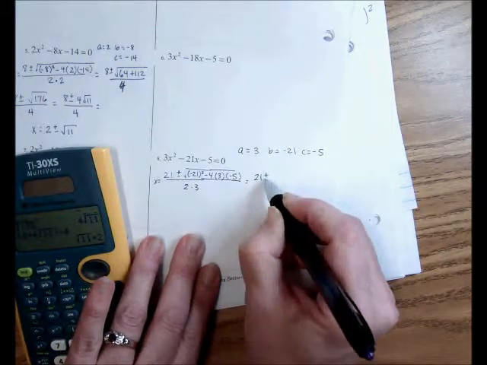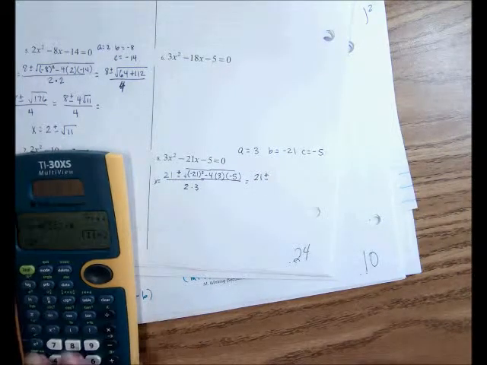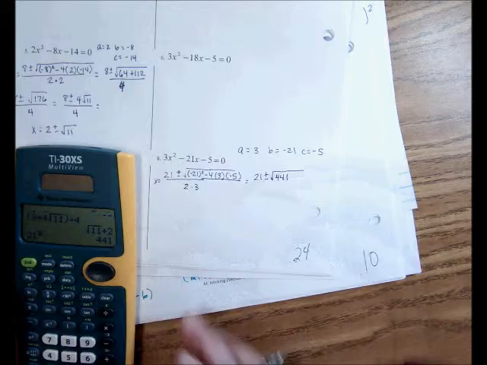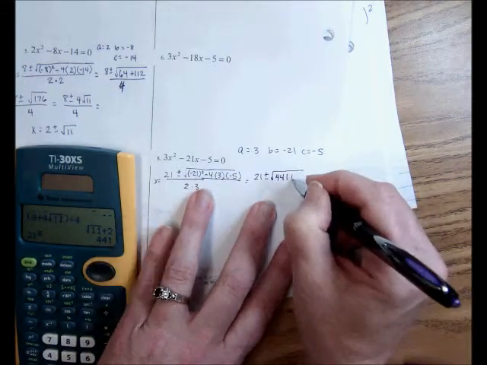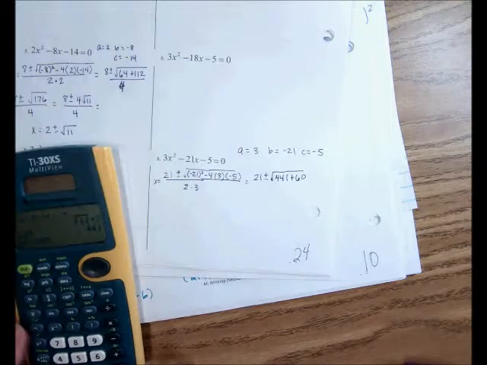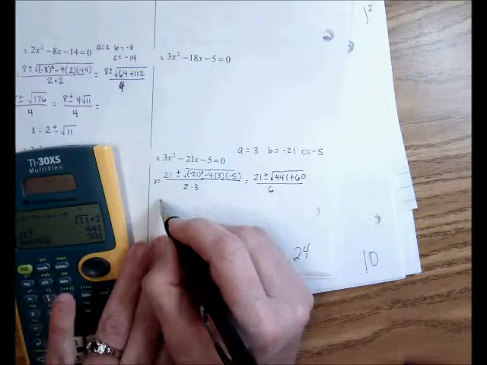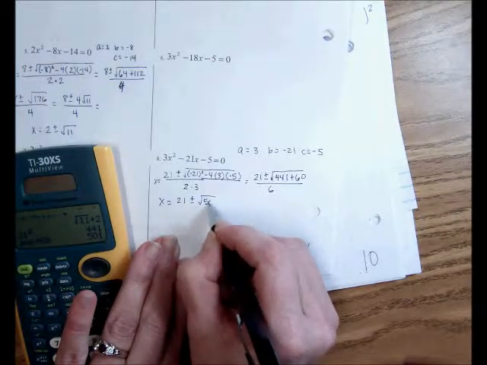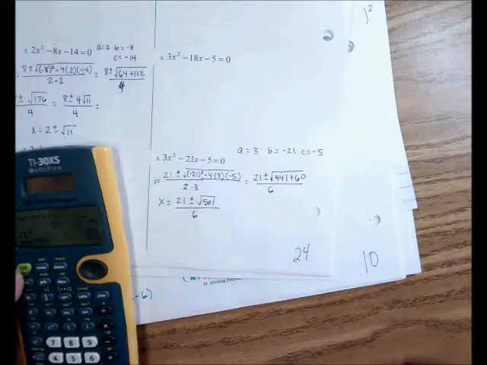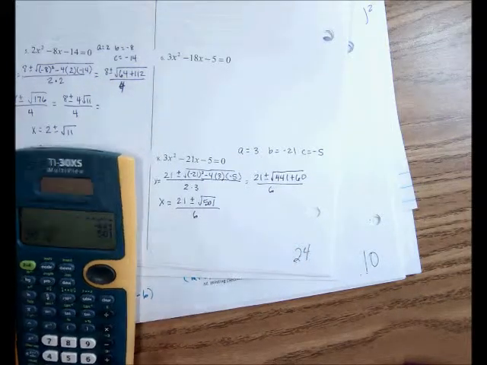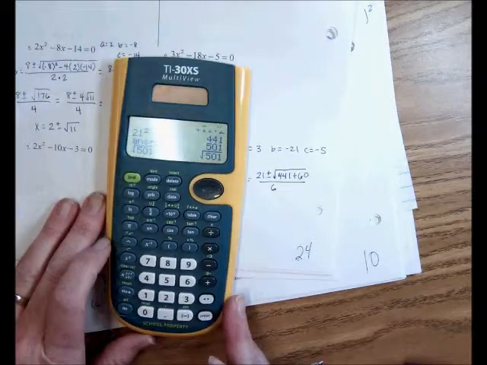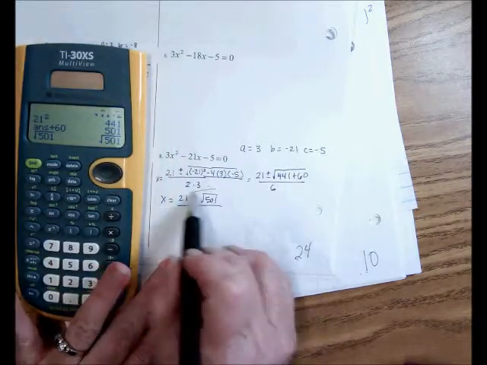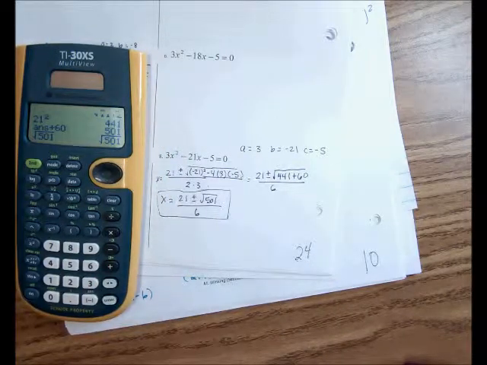So it's going to be 21 plus or minus, and negative 21 squared is going to be 441. And then negative 12 times negative 5 is plus 60. And in the denominator, it's divided by 6. So x is going to equal 21 plus or minus the square root of 501 divided by 6. And at this point, I have to see what the square root of 501 is. And there is no value for the square root of 501, so that's as simple as we get. So I can leave it in this form right here and not simplify it any further.